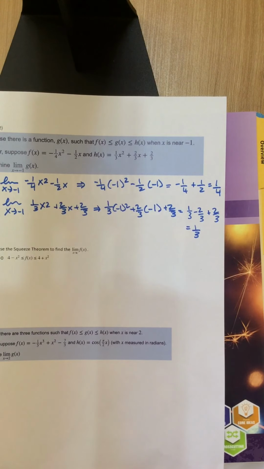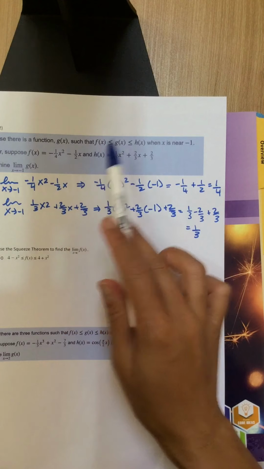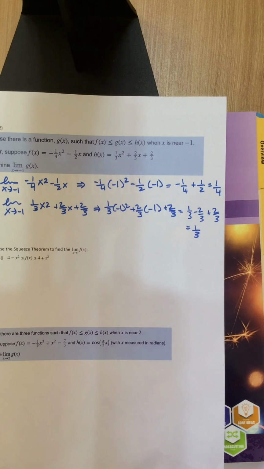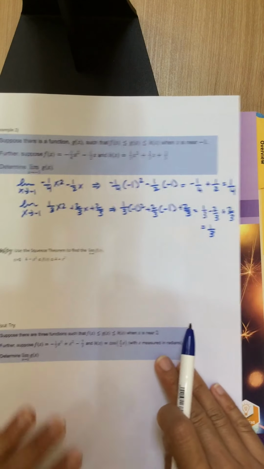So right away, I'm checking: does the limit of f of x at x equals negative 1 equal the limit of h of x at x equals negative 1? And they do not, right? One's 1/4 and one's 1/3.